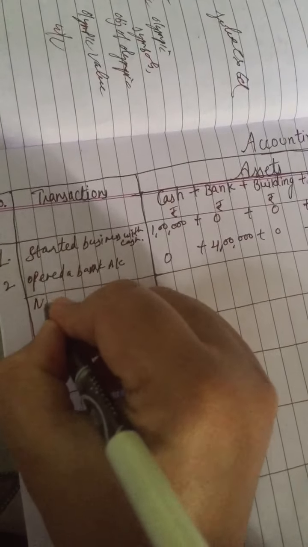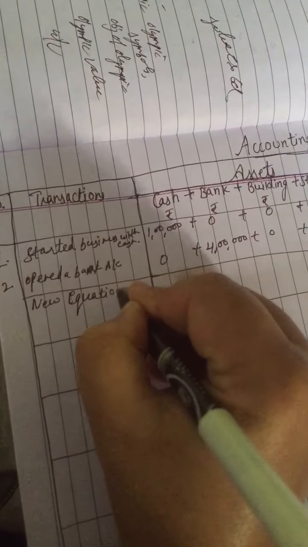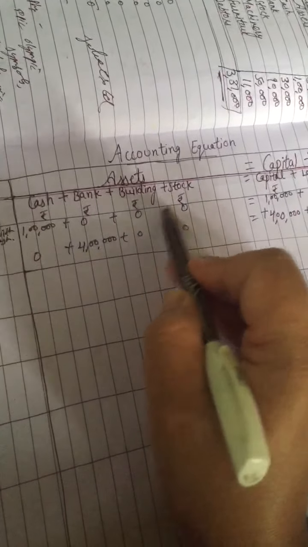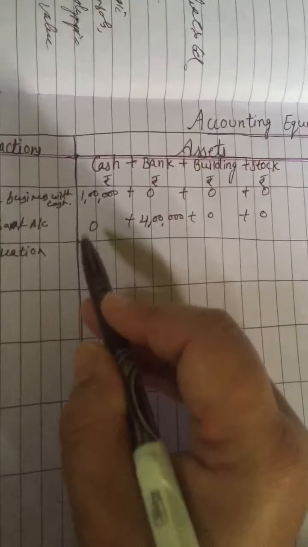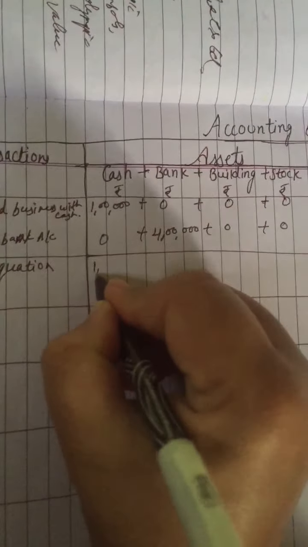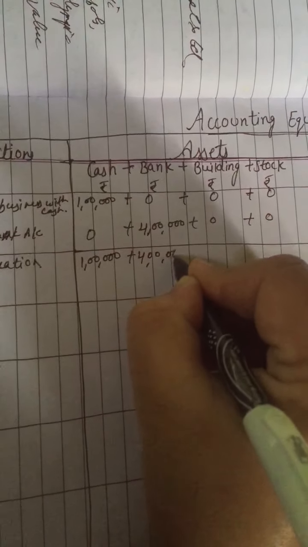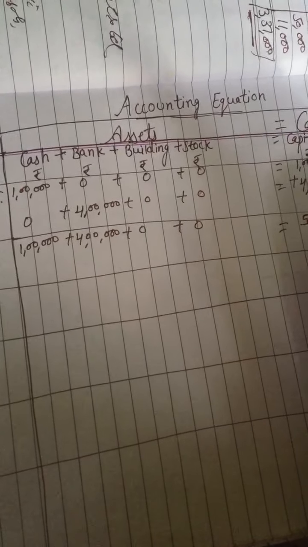And after 2 transactions, we have to make new equation. You are not writing the amount under same head, you are writing here and there. So follow the same method that I have told in the videos. Cash rupees 1 lakh, bank rupees 4 lakh, building no, stock has no change, capital of rupees 5 lakh.